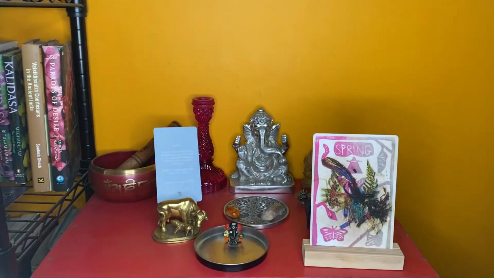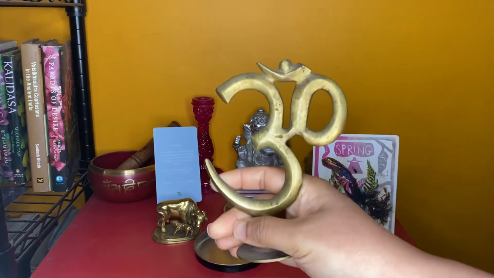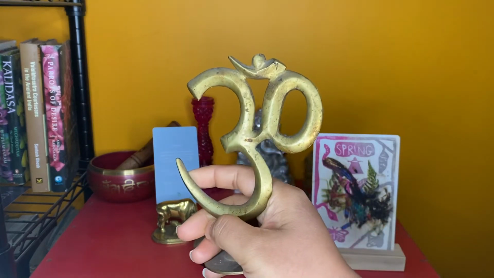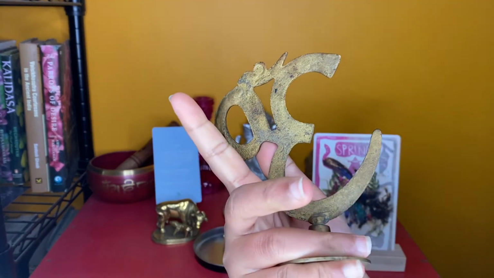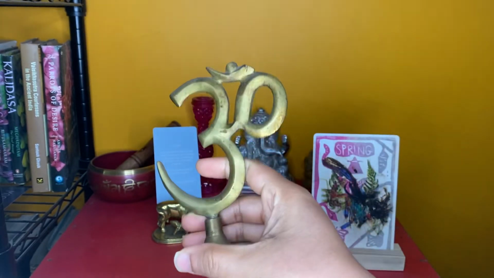Another thing that I have on my altar is the Om symbol, which is a very important symbol in Hinduism. It represents various energies, and it is a pretty old one. I actually got it from my Sanctum Sanctorum.